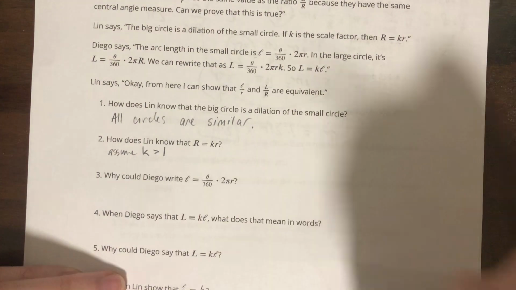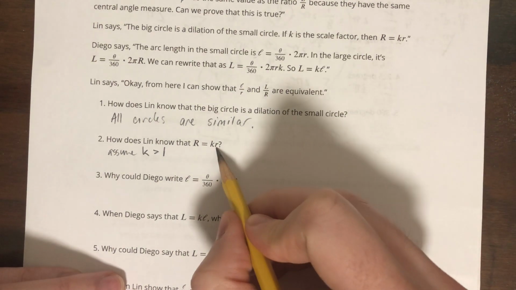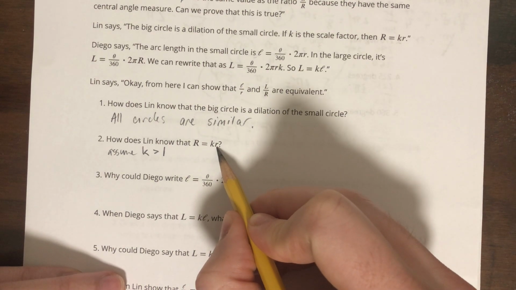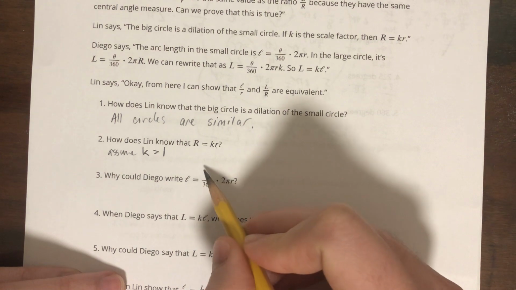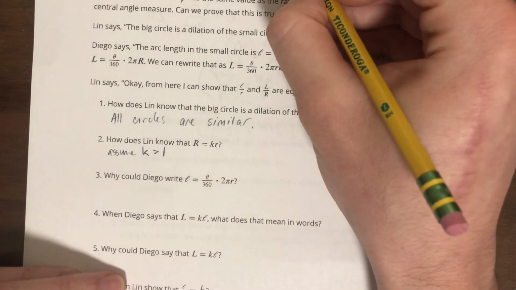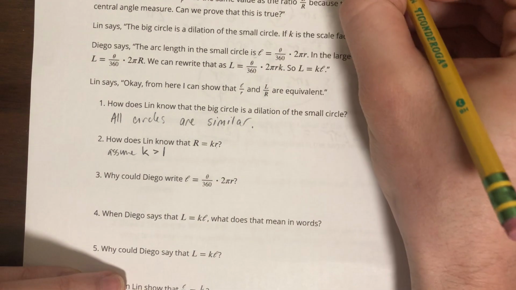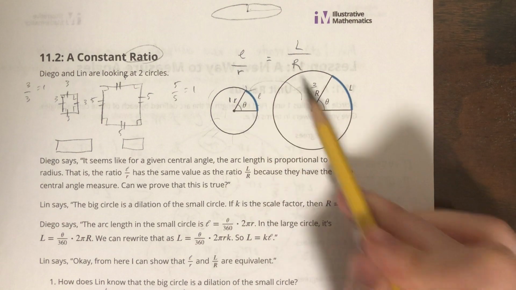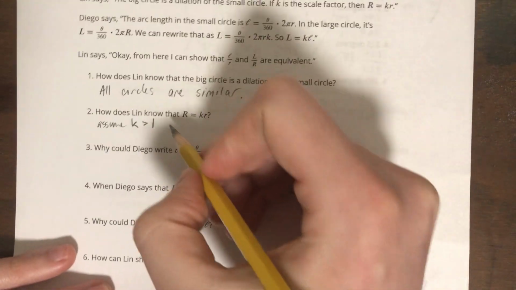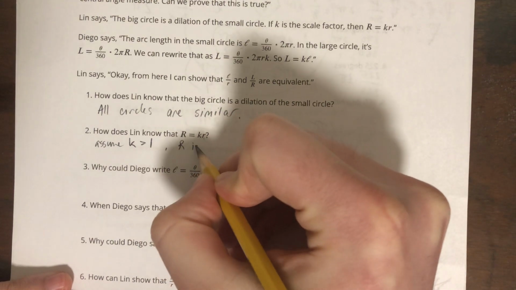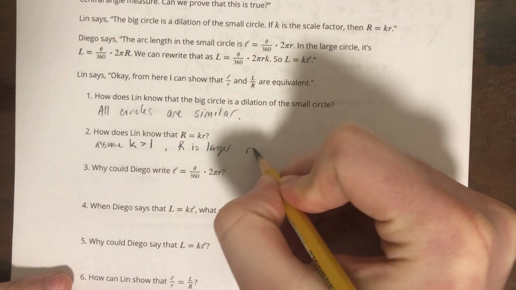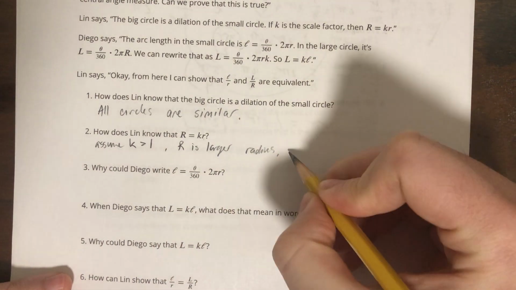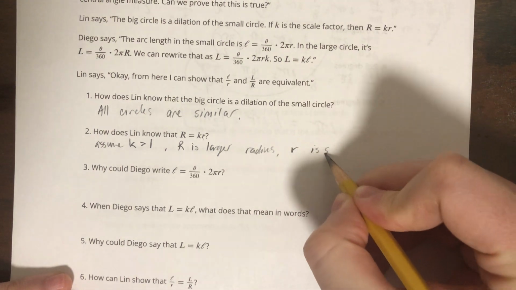But why does that make sense, assuming that that's true? Well, if r is my small radius, I'm going to multiply the small radius by the scale factor to get up there. Let's say we had radius of 1, radius of 3. I'm going to multiply this by 3 to get to that radius. That's my scale factor. Uppercase R is the larger radius. Lowercase r is the smaller radius.